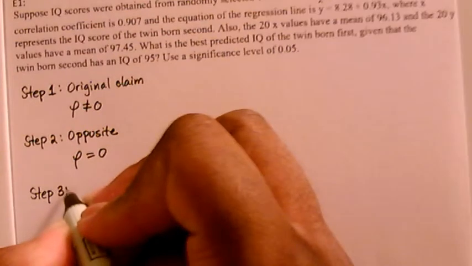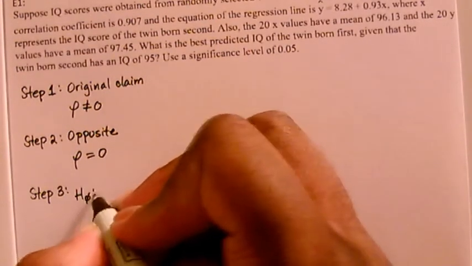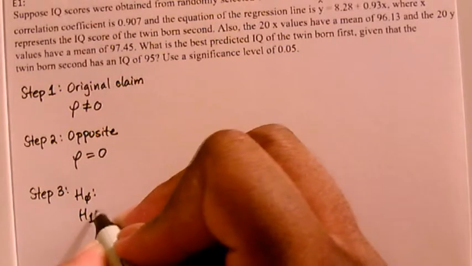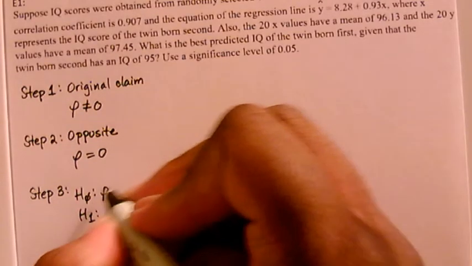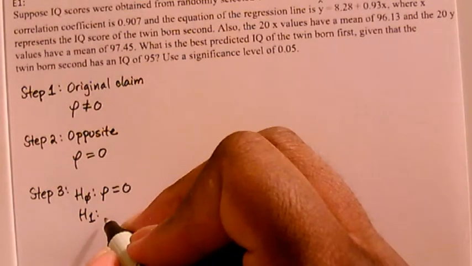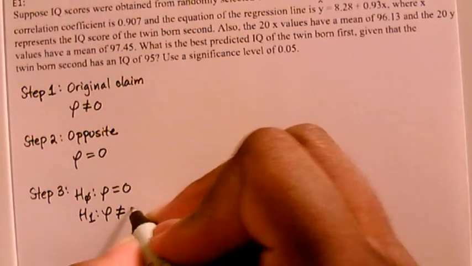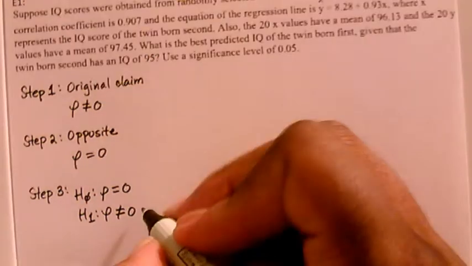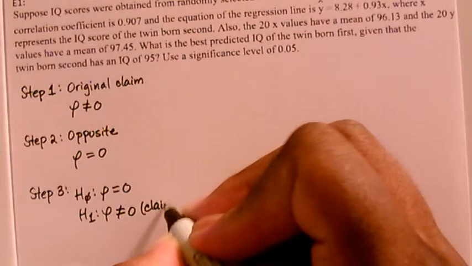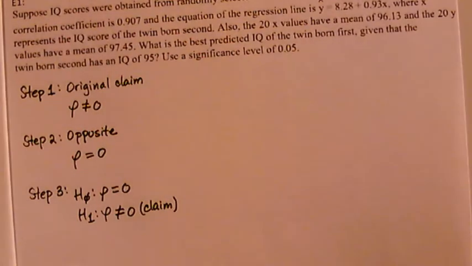Step number 3, from that we can write our null and alternative hypothesis. The null hypothesis always has the equal sign in it, so it'll be rho is equal to 0, and the alternative has the not equal to, so that's rho is not equal to 0. And I'm going to put the word claim there because your alternative hypothesis is your claim.